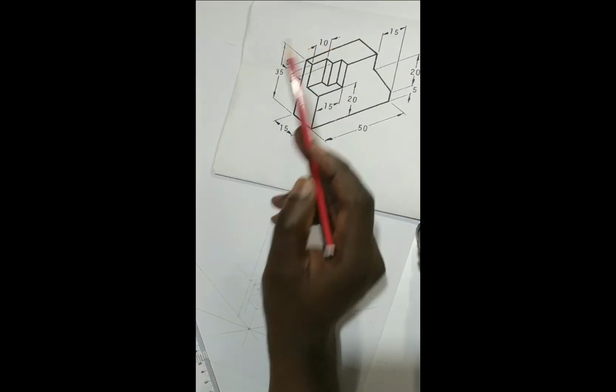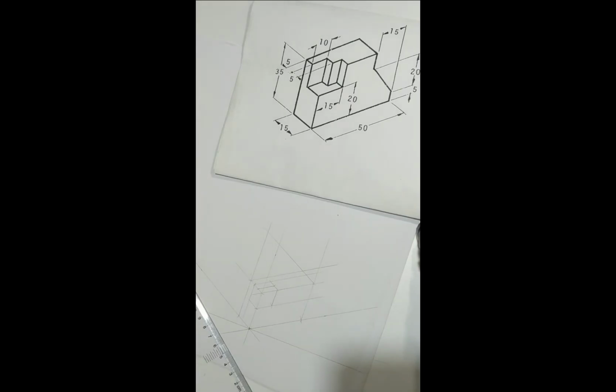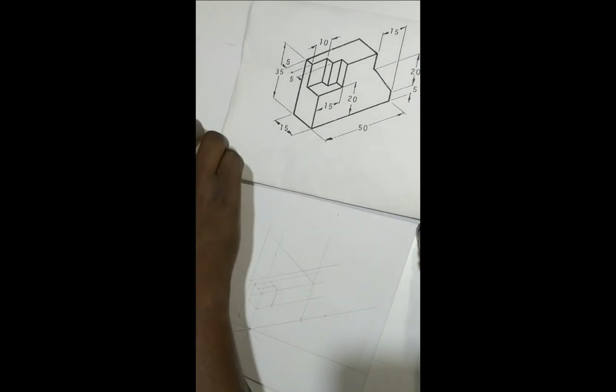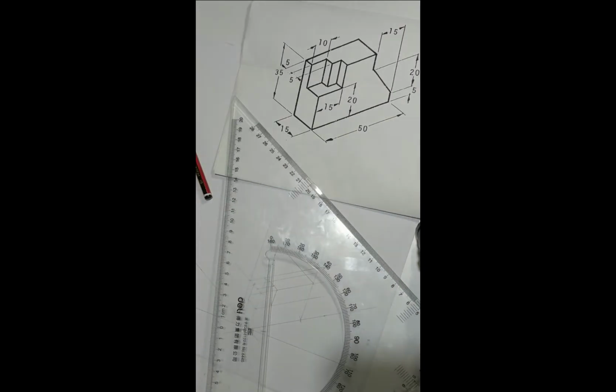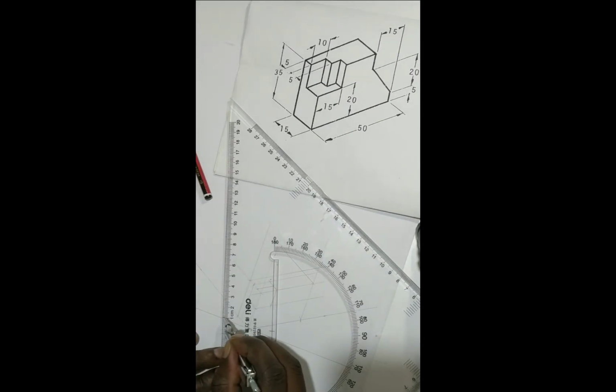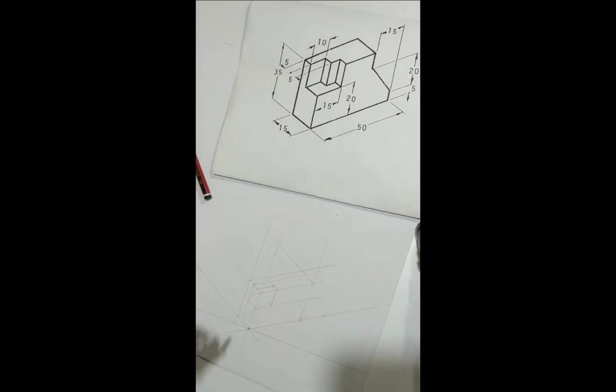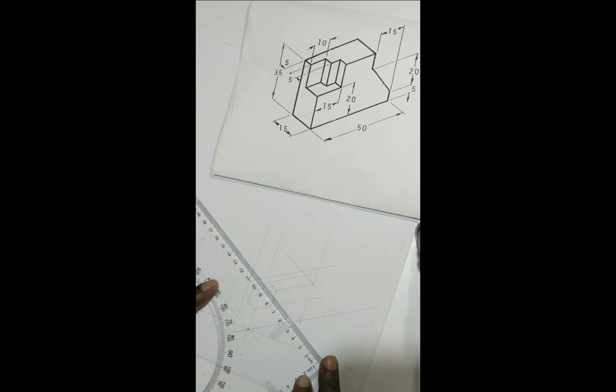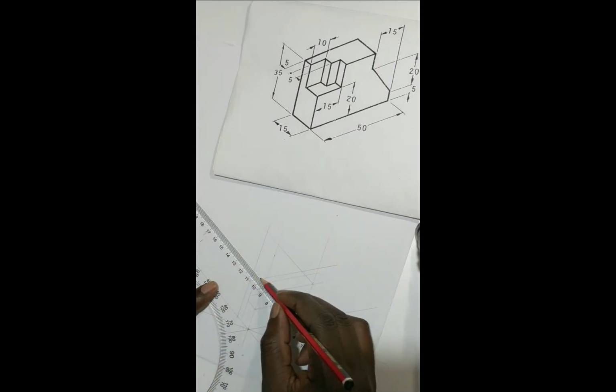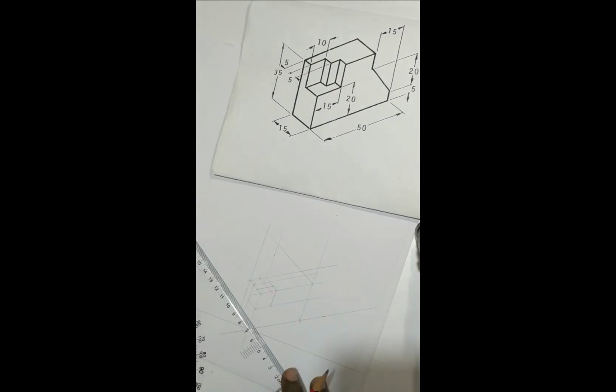Then can measure 10. That's the 10 millimeters. So I'll measure along those lines. Then I can easily join. Of course, taking care of the line that we need. So I can just use that construction line.